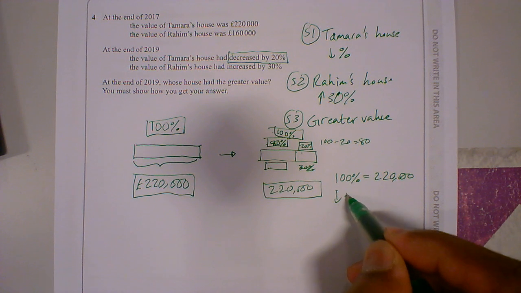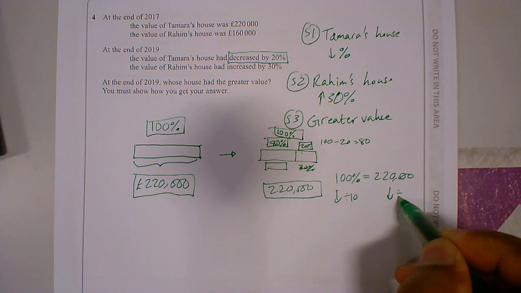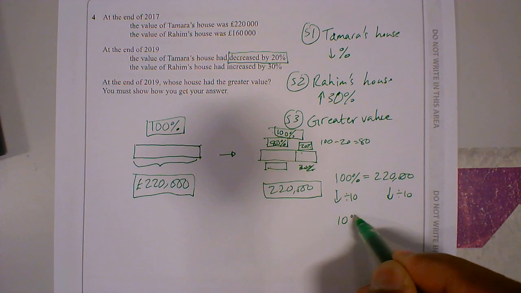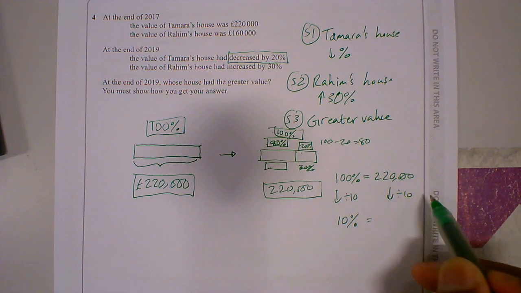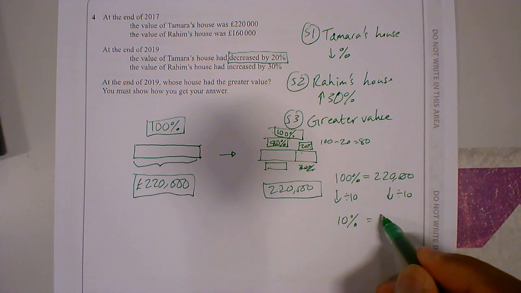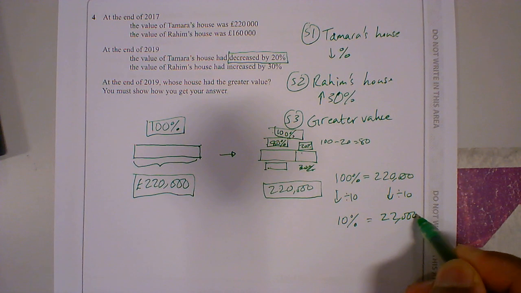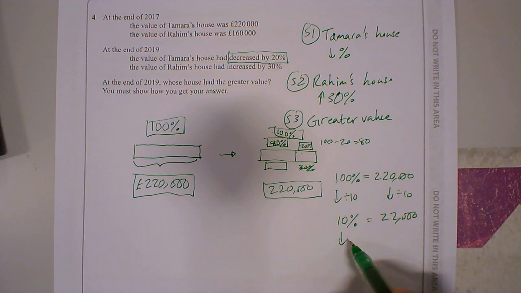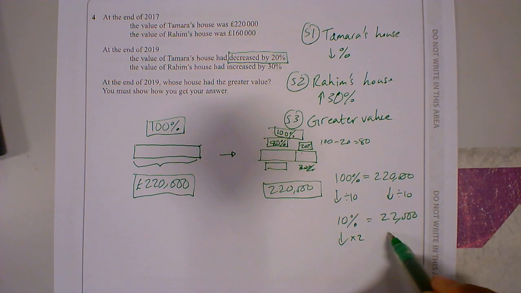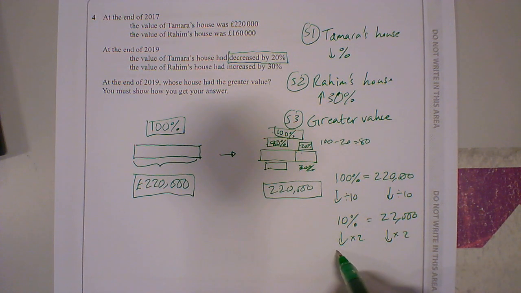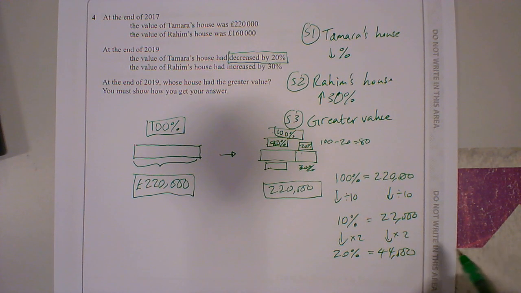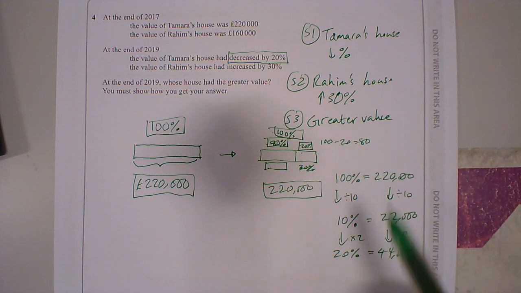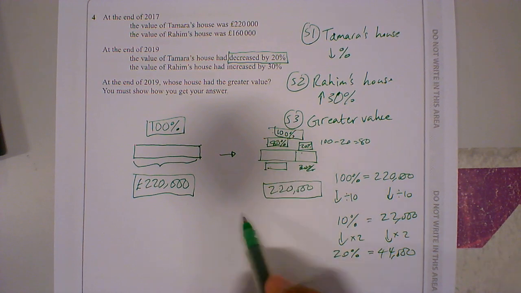I'm going to divide by 10. That gives me 10%. I can just cross out a 0 here, so it's 22,000. And if I want to go to 20%, I times by 2. 20% equals 44,000.